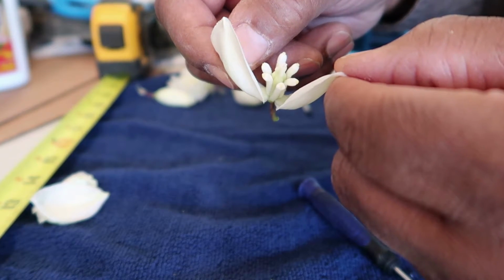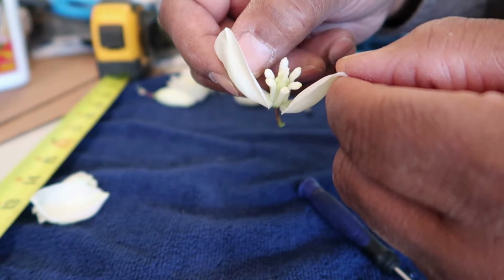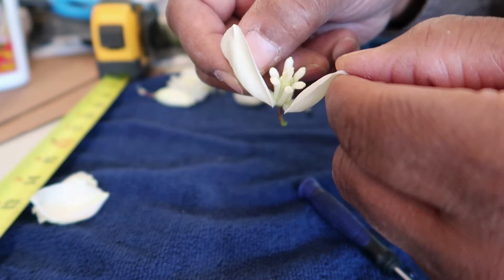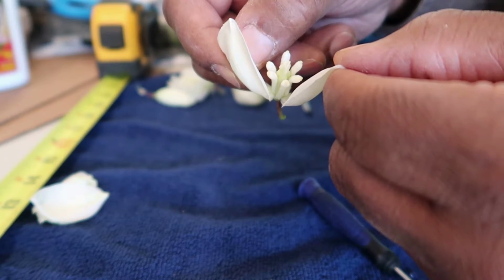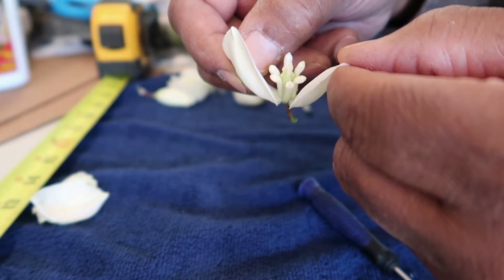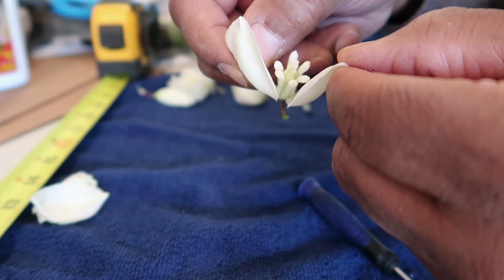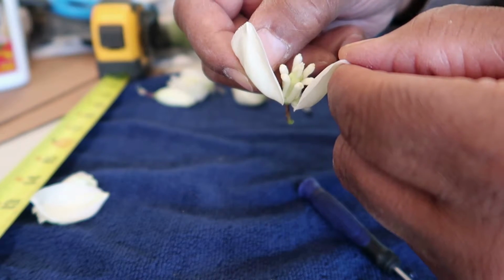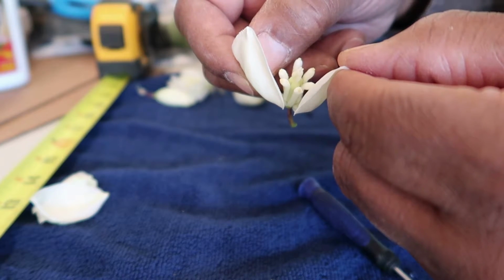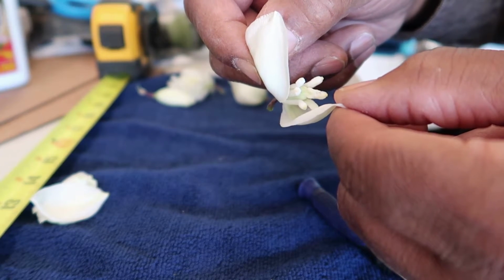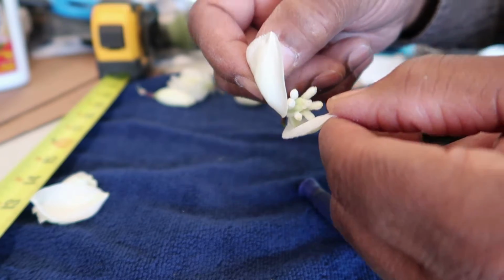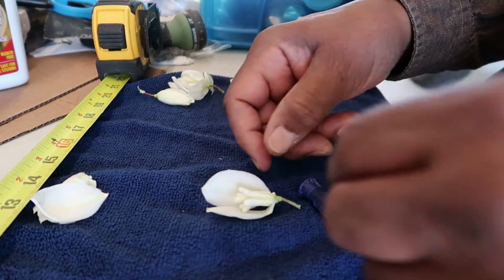And the pistil is composed of the top portion, the jagged portion, which is the stigma, followed by a style, which is a tube that connects the stigma to the ovary portion of the structure. So, pistil.